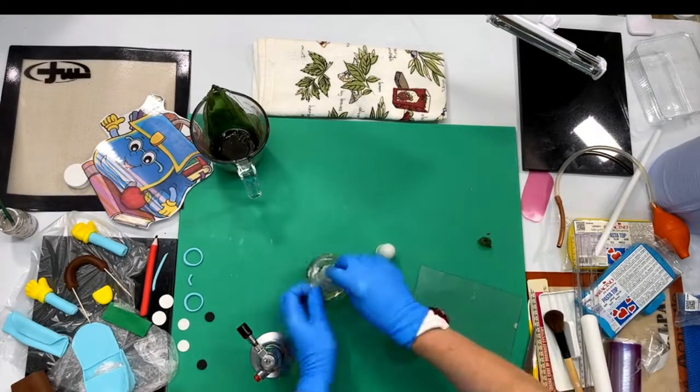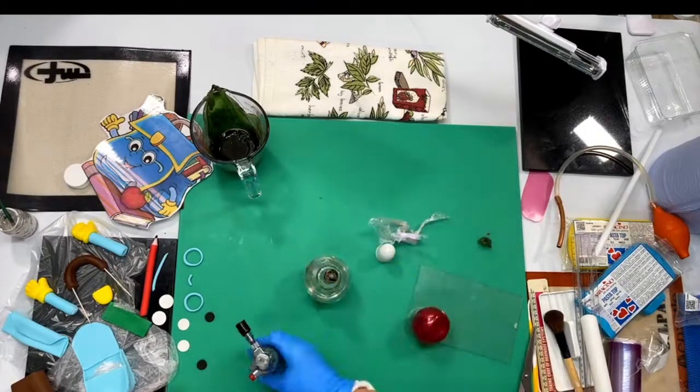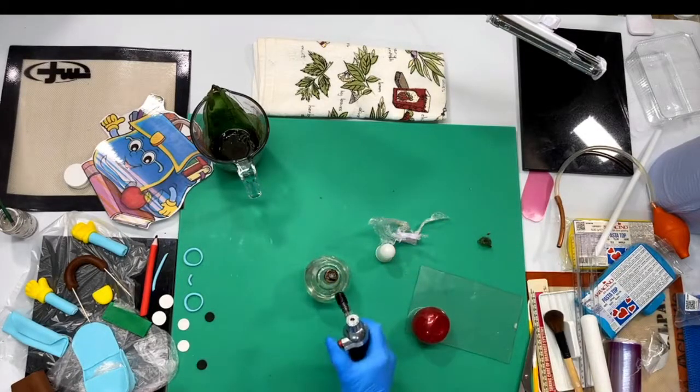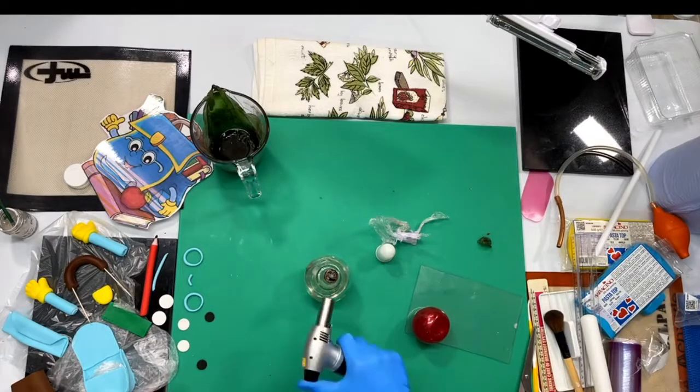It's got a particular type of alcohol, and I'm going to light up. Of course, this is the one which doesn't work. I've got another one here.